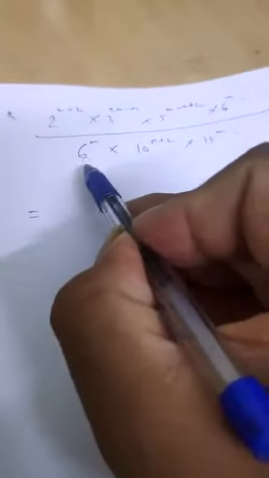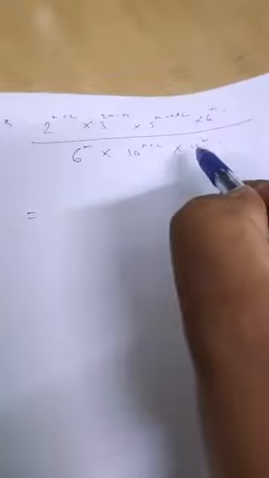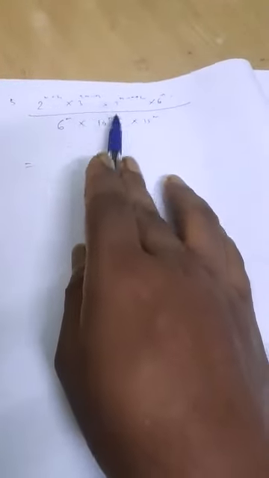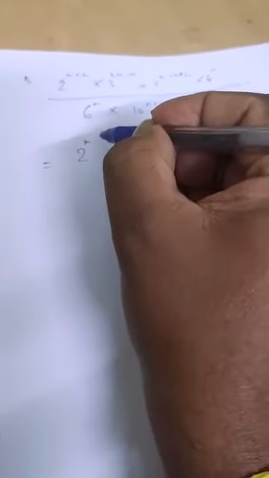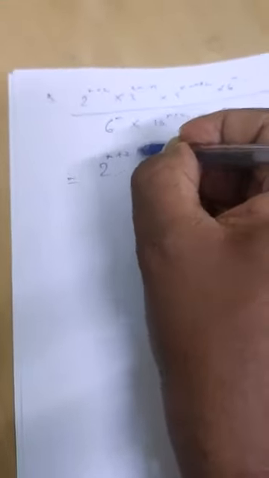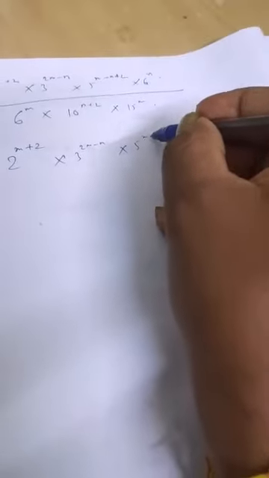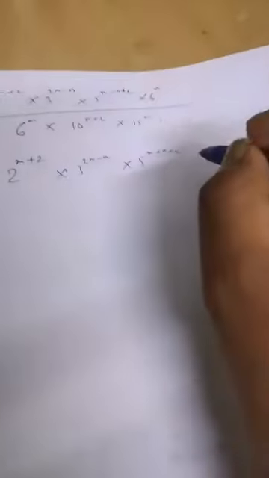So this one, how can we do it? These are not prime numbers: 6, 10, 15 are not prime numbers. So we will make all the numbers prime first. Already there are some prime numbers: 2, 3, 5. But those which are not prime, we have to make prime. So 2 to the power m plus 2 into 3 to the power 2m minus n into 5 to the power m plus n plus 2.